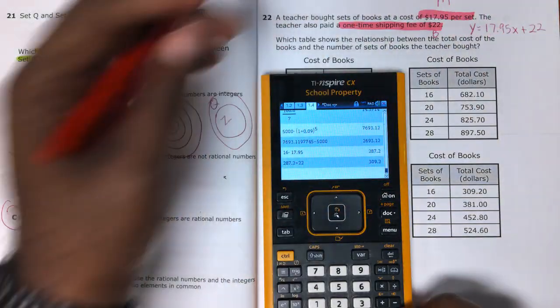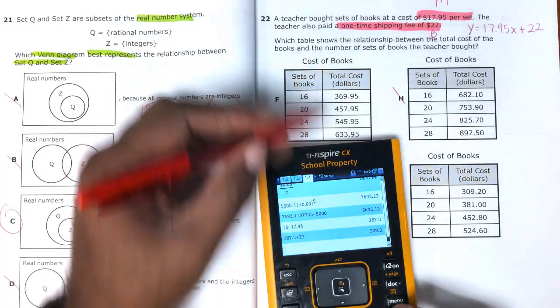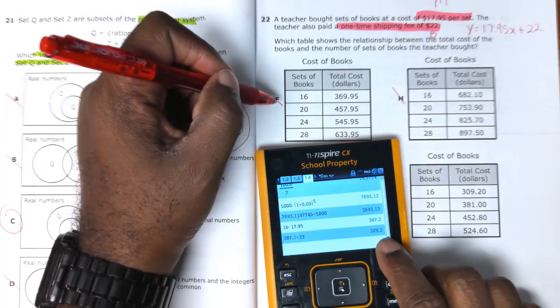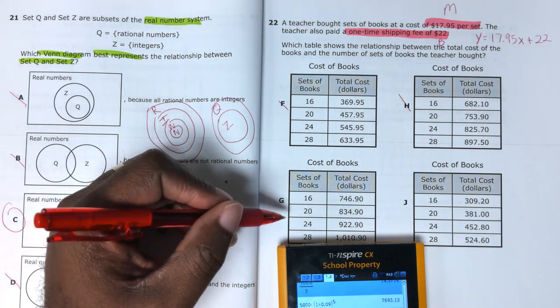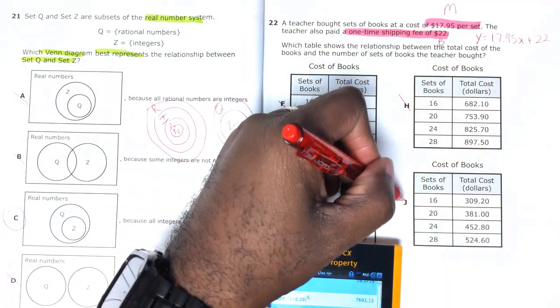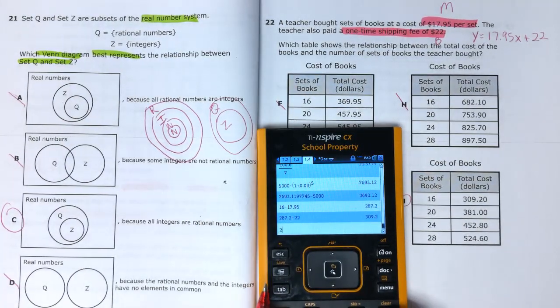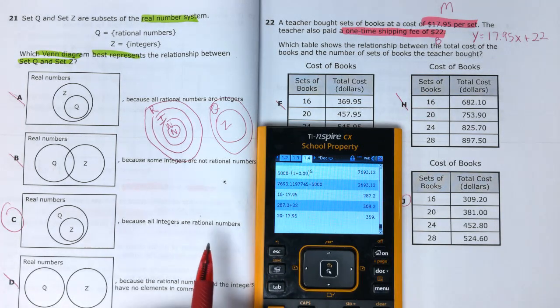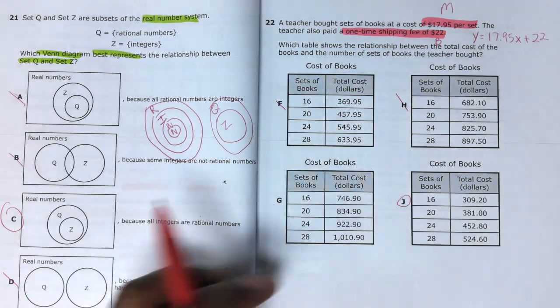So I know it's not H, because H says 682. I know it's not F, because F is also not 309.20. Okay, so that leaves me between G and J. But we just said that 16 times 17.95 is 287, plus 22 gives me 309.20. So the only one that works is J. Okay, and if we want to double check that, let's try another one. 20 times 17.95 equals 359, and 359 plus 22 is 381. Okay, so that one worked out perfect. So it is indeed J.